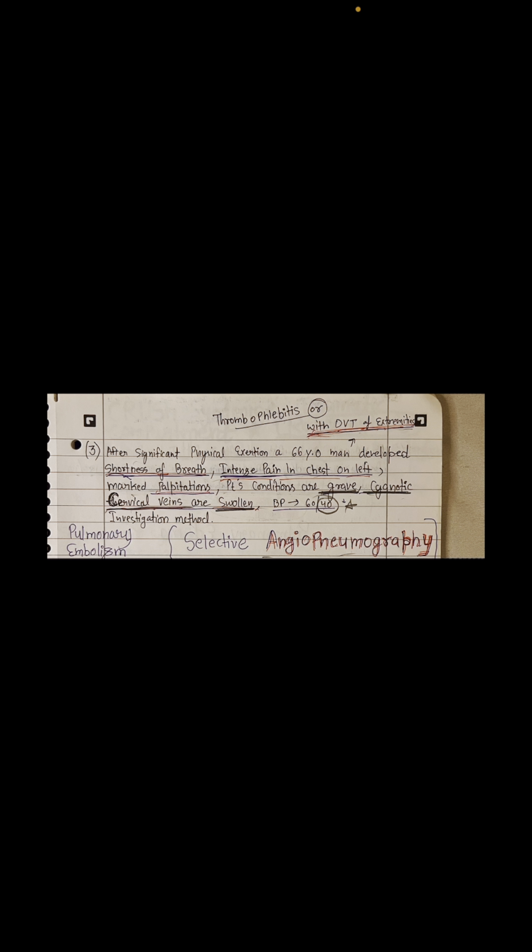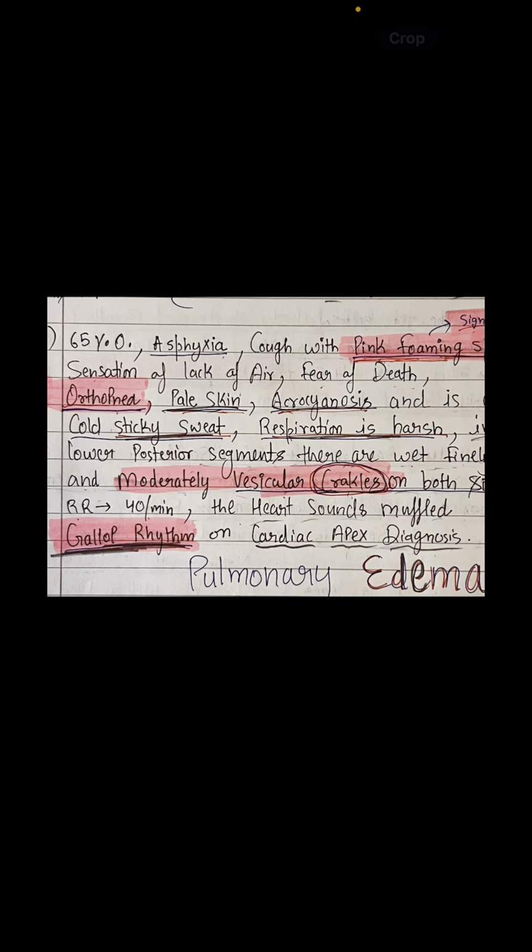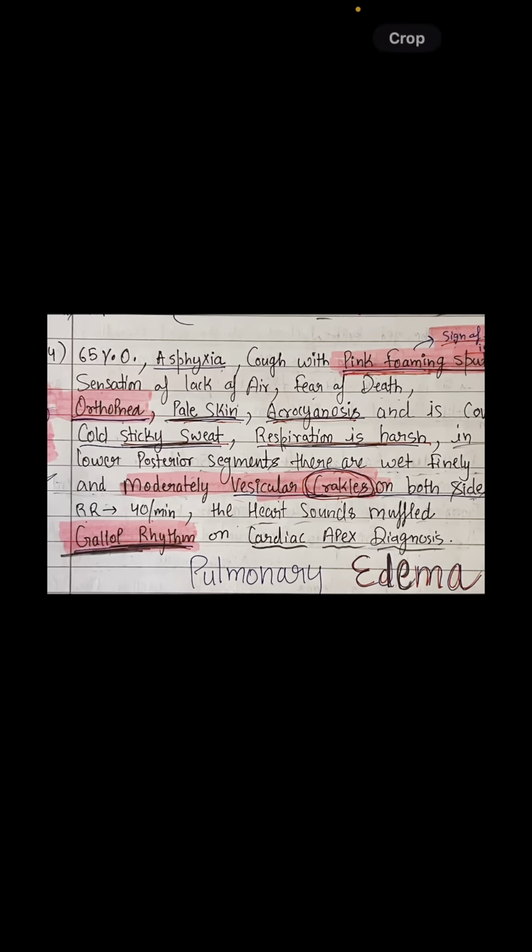is taking part in the blood supply. Wherever there is a blockage, it can be removed. So next question, a question related to pulmonary edema.